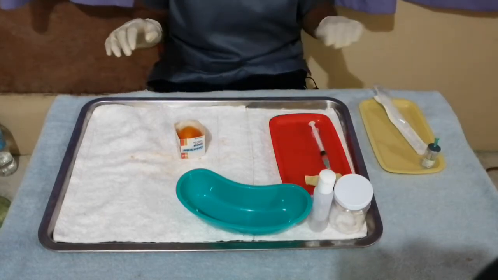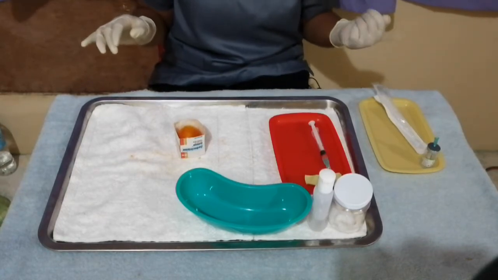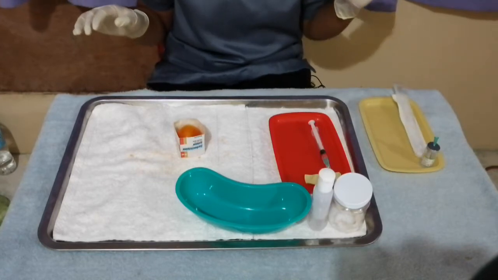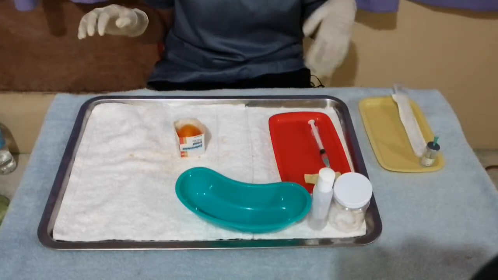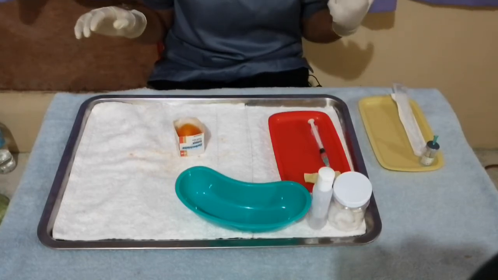Next, we're going to present it to the clinical instructor for the checking and confirmation of the medicine. If the clinical instructor approves the preparation, we're going to carry the tray to the patient bedside.